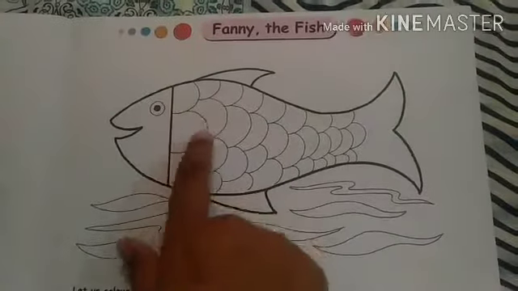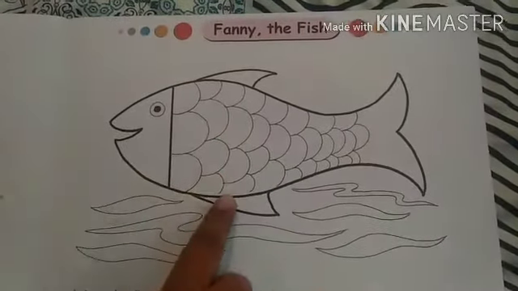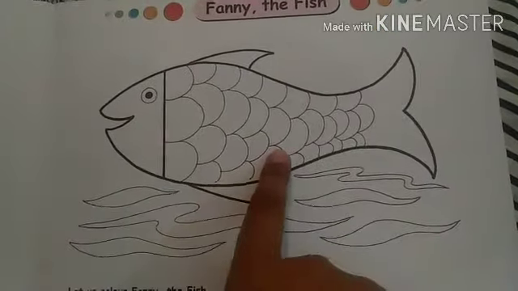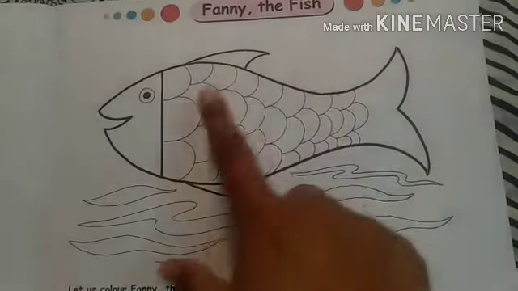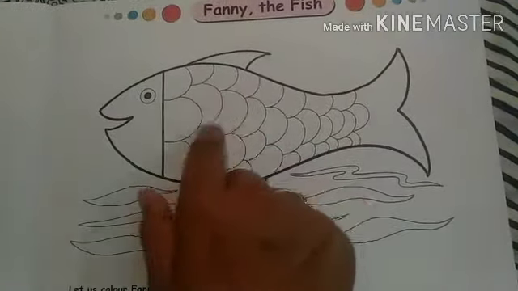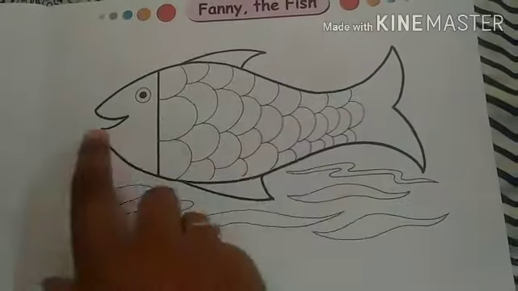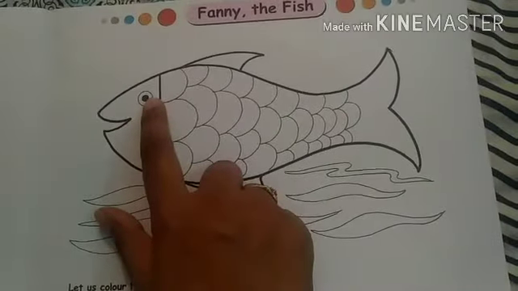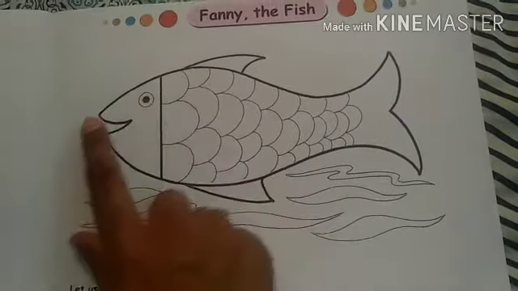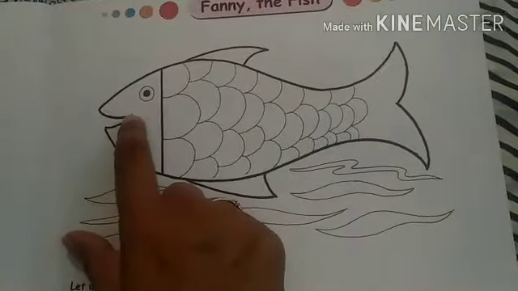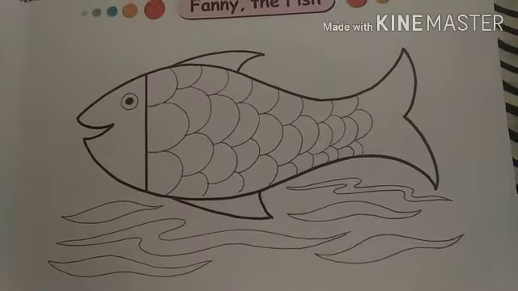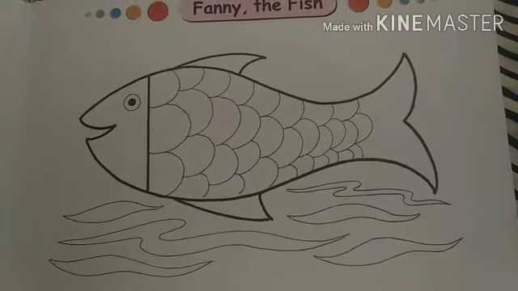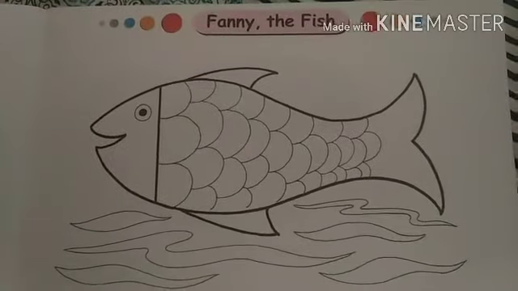Now these, as you see, are called scales. The skin of the fish is very scaly, and these are the scales of the fish. And this is the eye of the fish, and this is the mouth. Now, where does the fish breathe from? Because a fish doesn't have any nose.